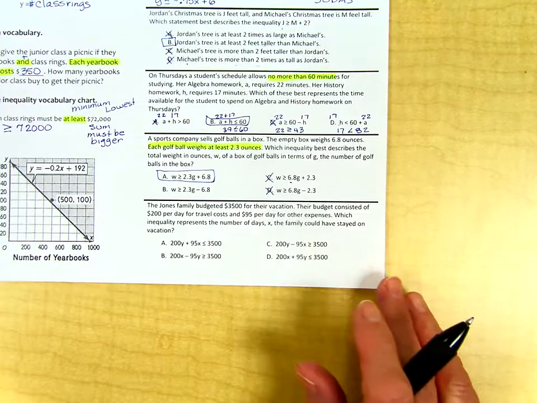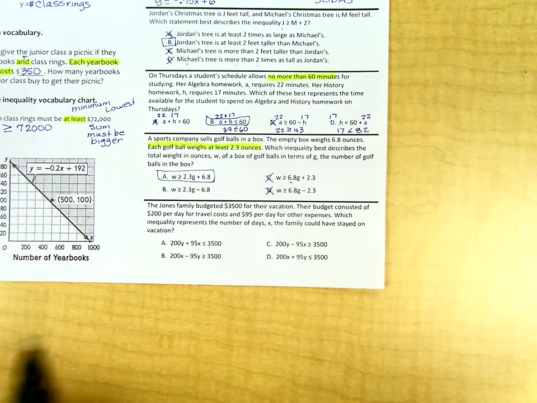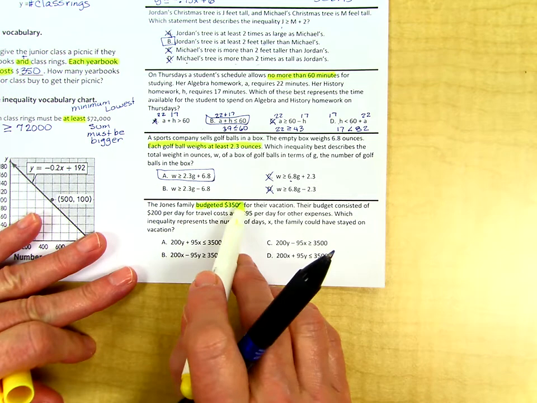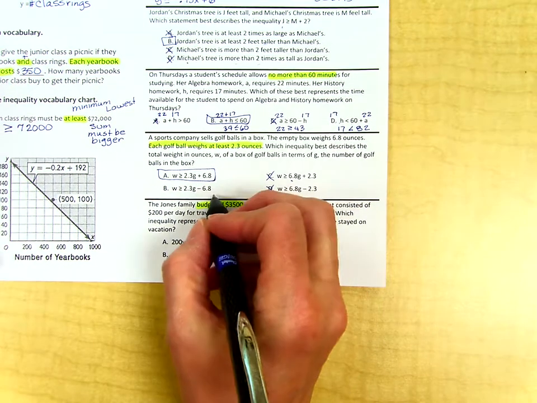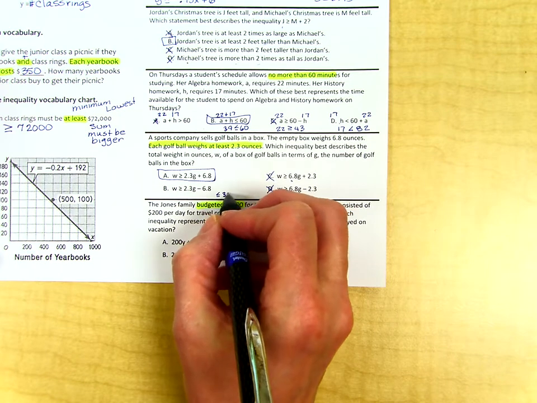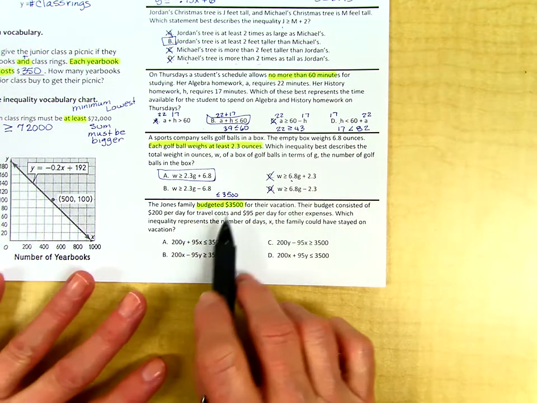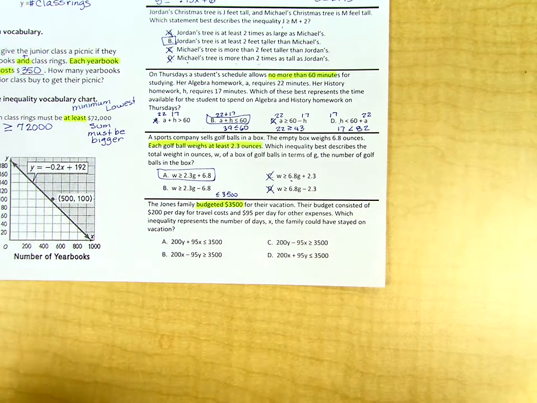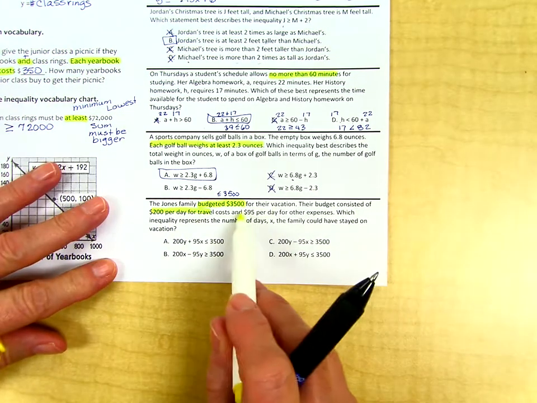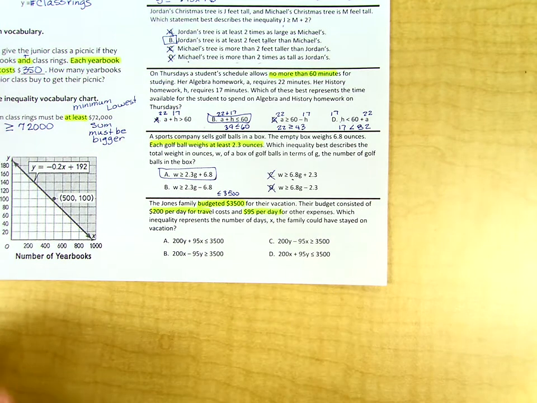The Jones family budgeted $3,500 for their vacation. That means we have a maximum of $3,500, so this is going to give us a less than or equal to $3,500 situation.